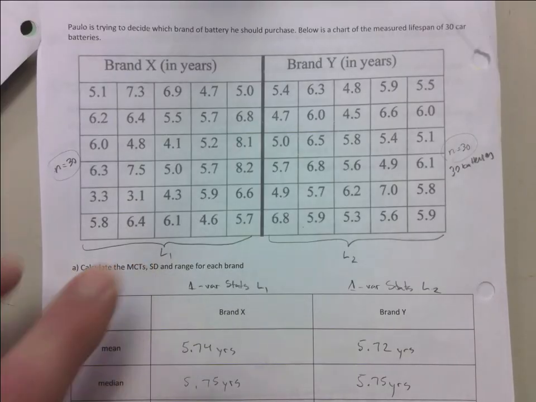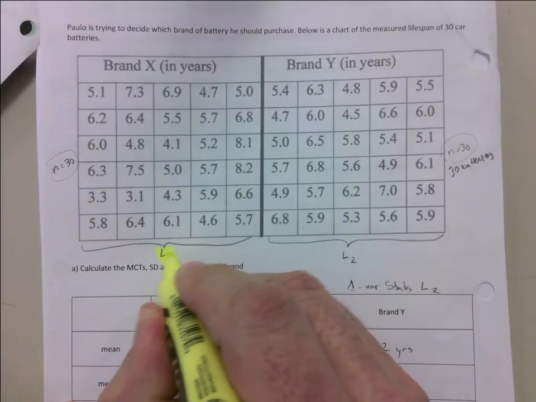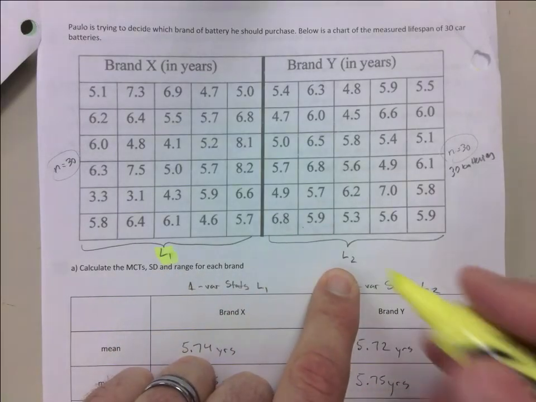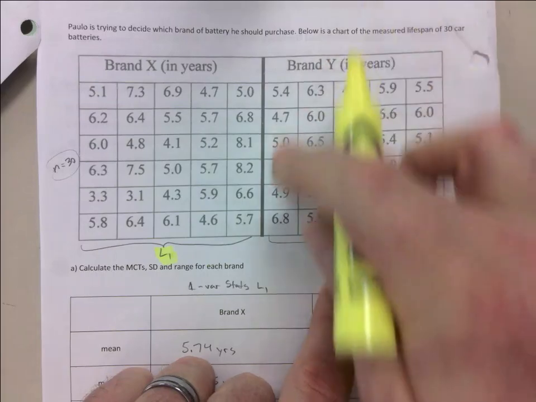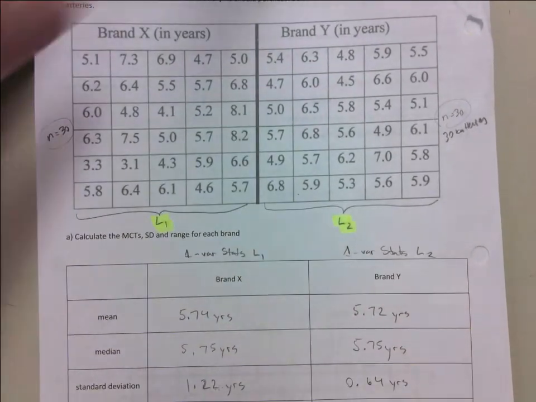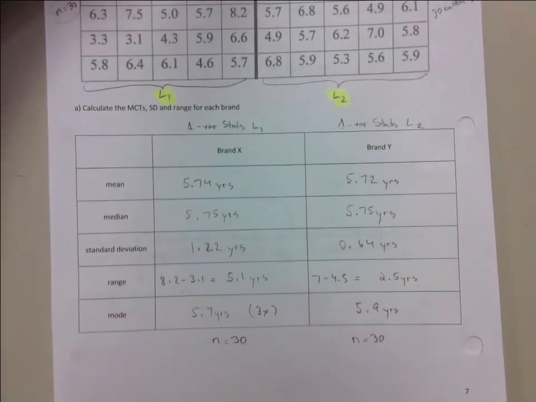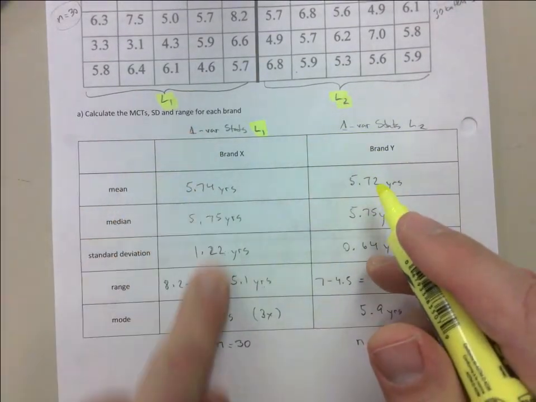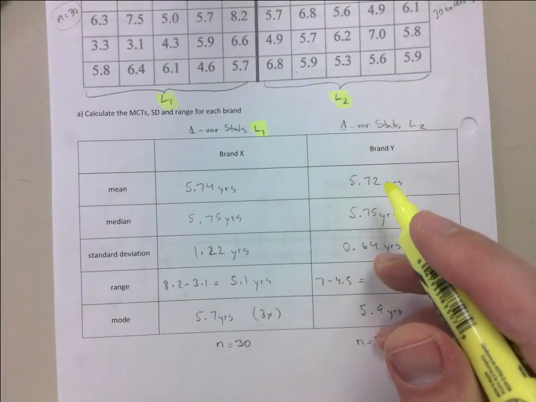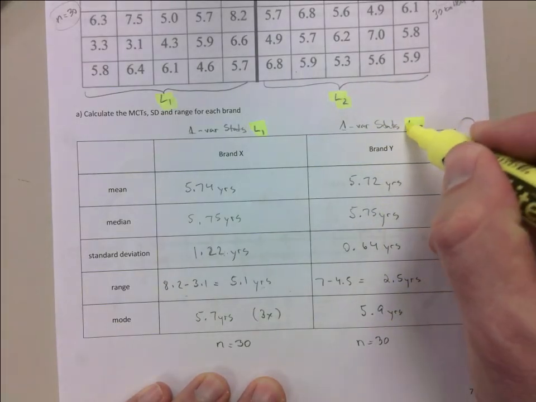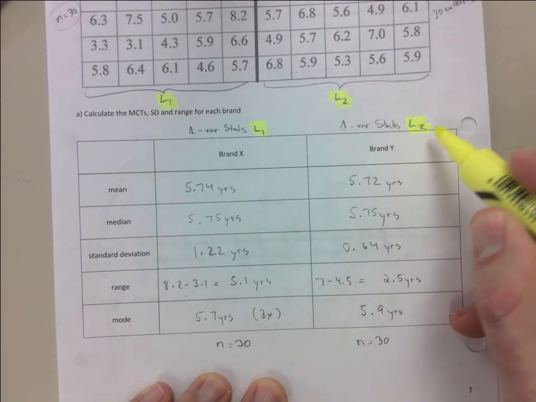Notice what I did here. If you look up, I don't know if you did this work, you will know what I'm talking about. If you're comparing, it's good to put one of them into L1, and put the next one into L2. And if there were more, you would go L3, L4, and so forth. Then to answer the mean, median, mode, and all of that for the first brand, I use L1 here, and I find the mean, median, mode, and standard deviation. When I want to figure out everything for brand Y, I go one variable stats, but now I feed it L2.